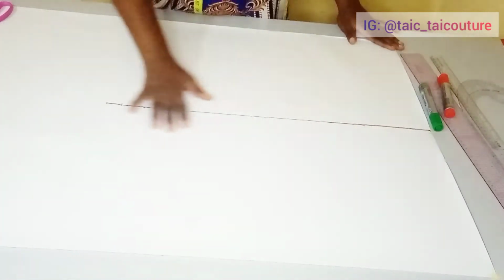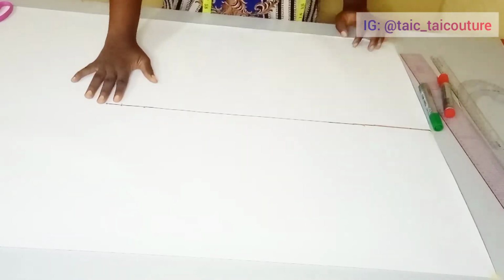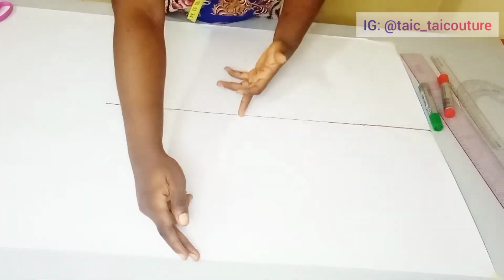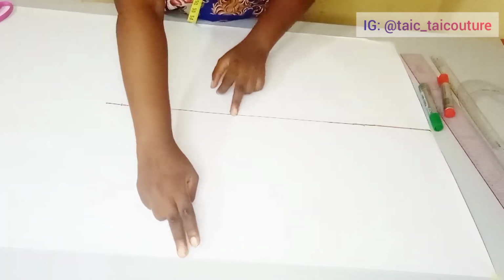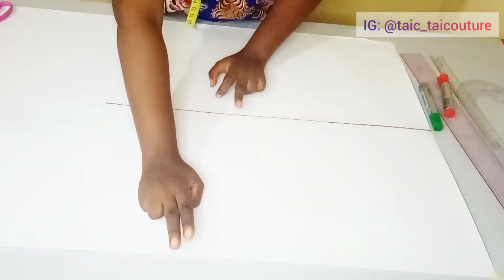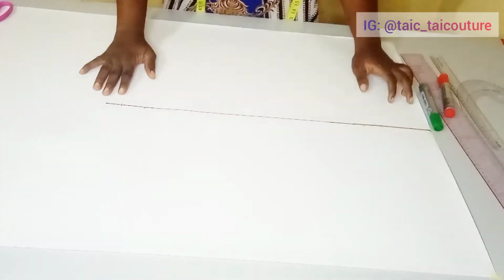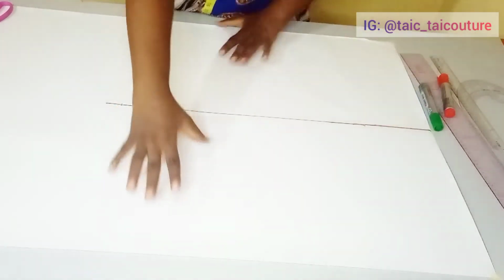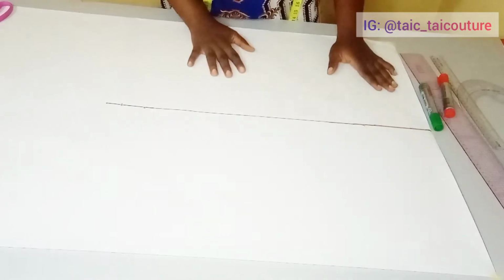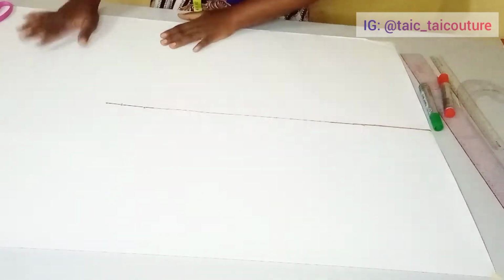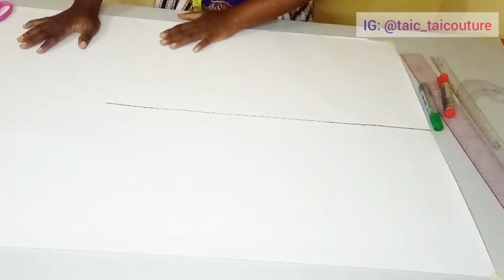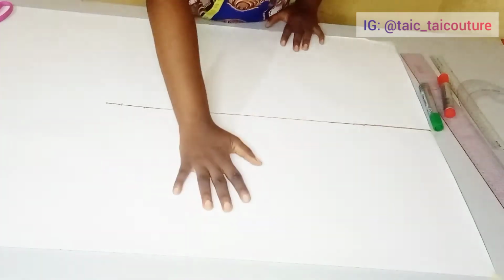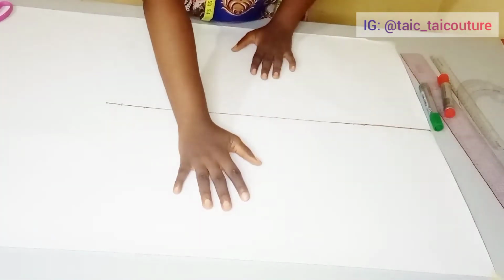Already I divided this paper into two because I was sure that half of it was going to accommodate the biggest measurement that I'll be using today, which is my hip measurement. But depending on the measurement you are using, if you are not sure if yours is going to accommodate it, then you can go ahead and draft the front pattern first, then you can pick another paper to draft the back pattern. But today I'll be using one side for the front and the other side for the back pattern.